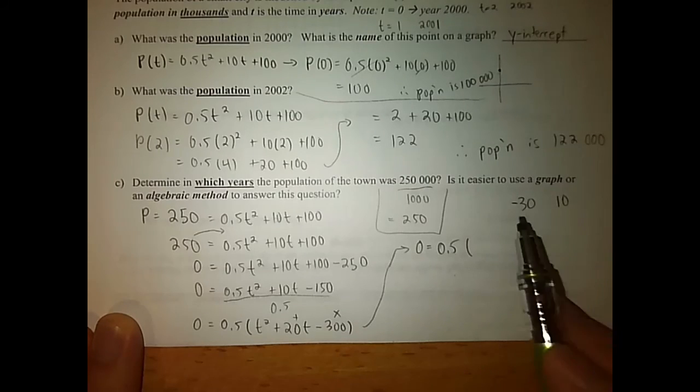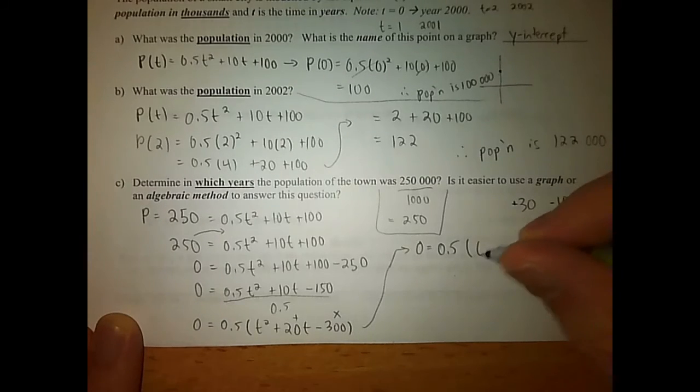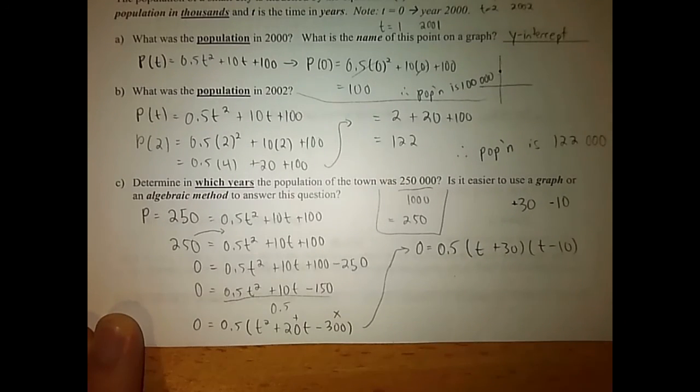If I add these, I get negative 20, so I'm going to make this positive and this negative. When I add these, this gives me 20, and these also multiply to give me negative 300. I'm going to get t plus 30 and t minus 10. So these are the years here.